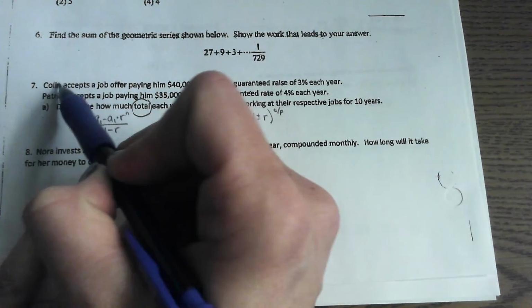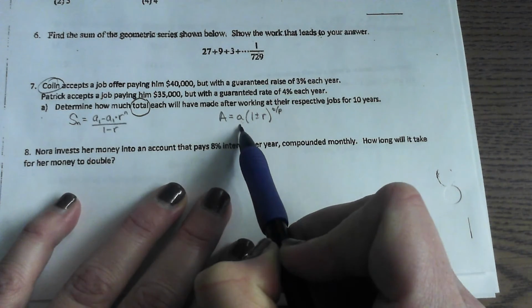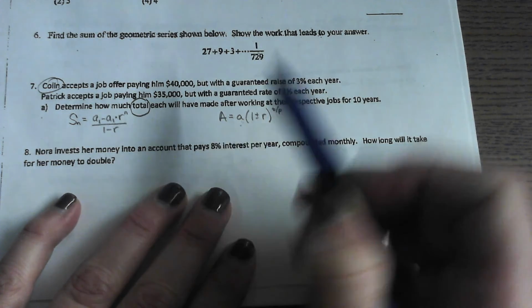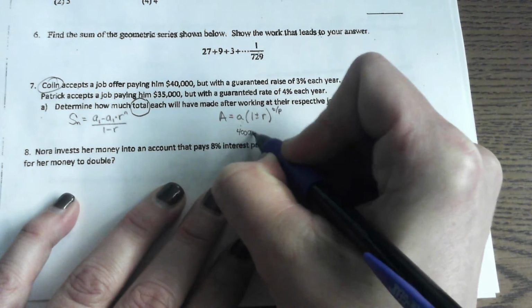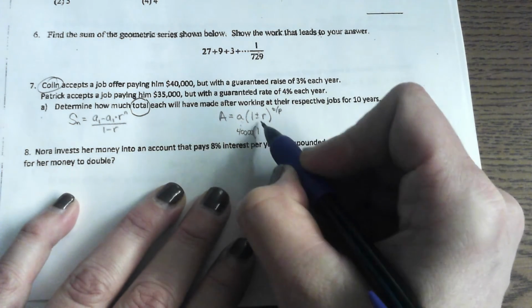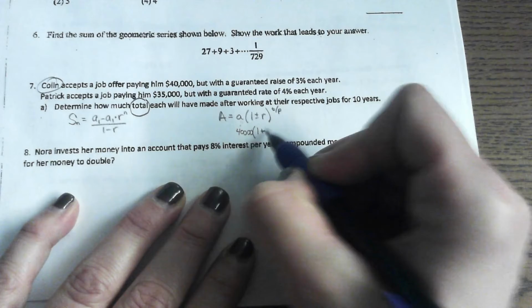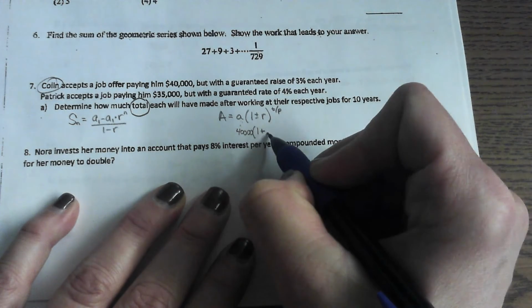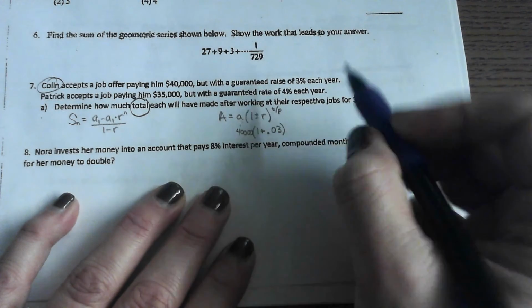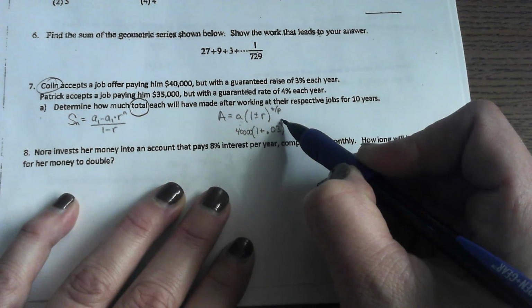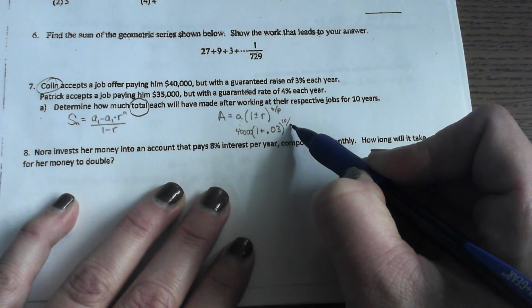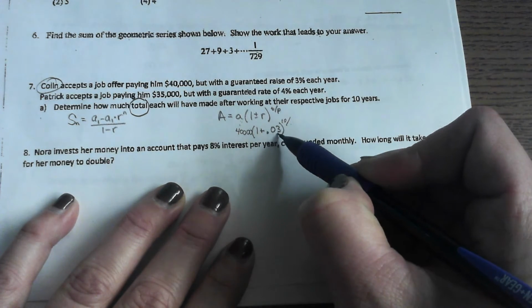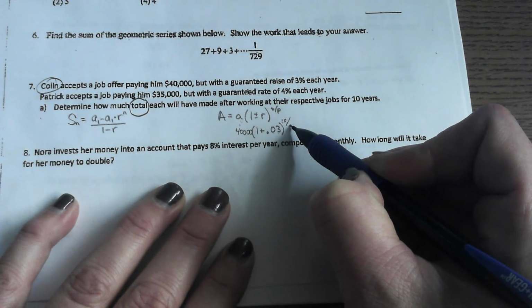Let's do Colin because he's first. What would your initial amount be considered? 40,000. 1, is it plus or minus? Plus. What would your rate be? 0.03. What would your T be? 10. What would your P be? We're going by 3% every how often?